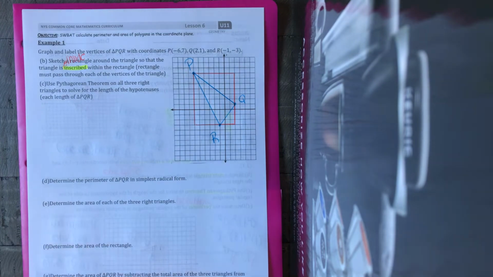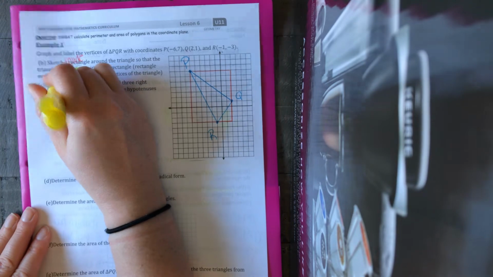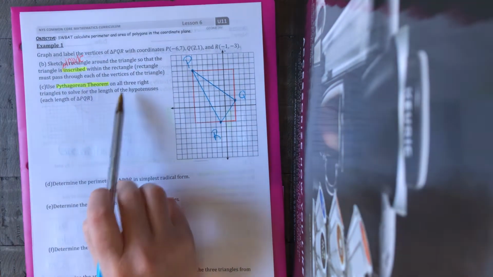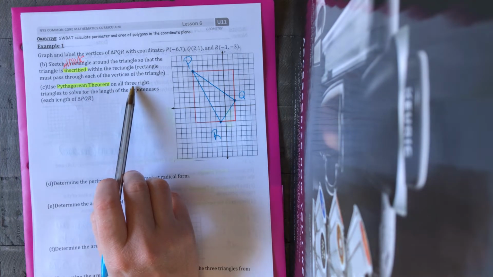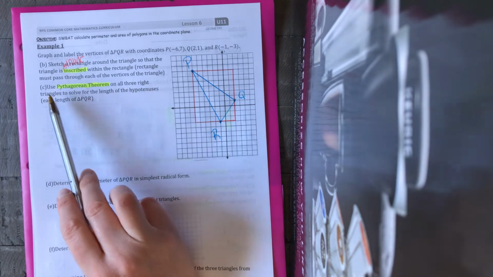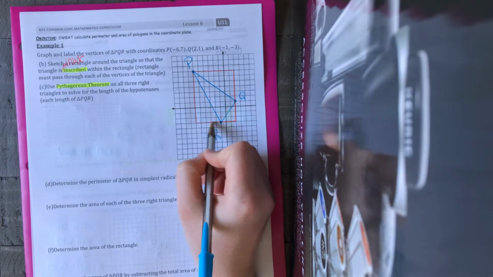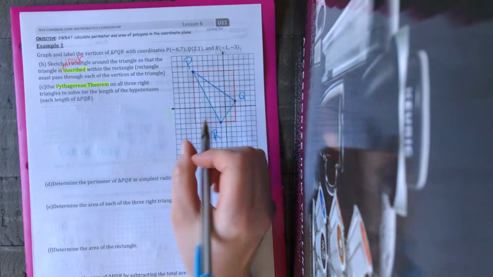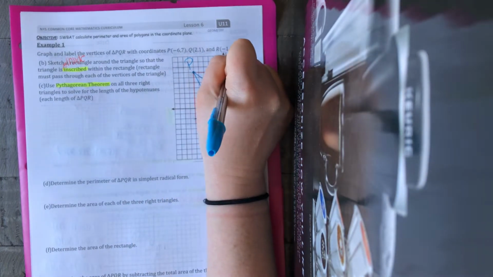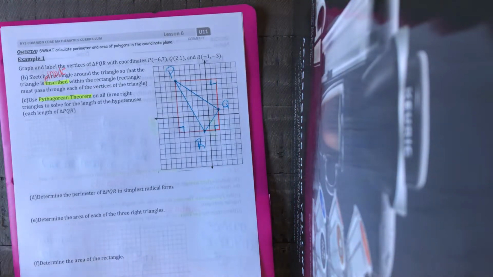All right, now the last section says using Pythagorean theorem. Again, I'm going to go ahead and highlight that because it's telling me how I'm going to solve this question. So using Pythagorean theorem, use Pythagorean theorem on all 3 right triangles to solve for the length of the hypotenuses. So whenever we're adding on those right triangles around, I know that this angle that's being formed is a right angle, same thing over here, and same thing over here. So I have 3 right triangles, so I'm going to actually number them.